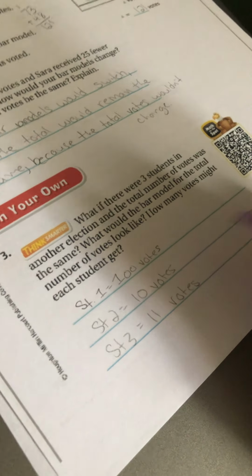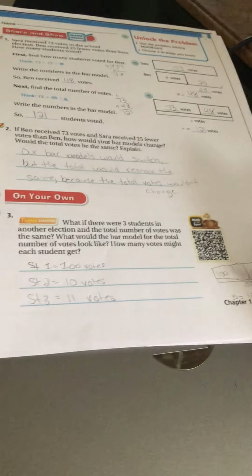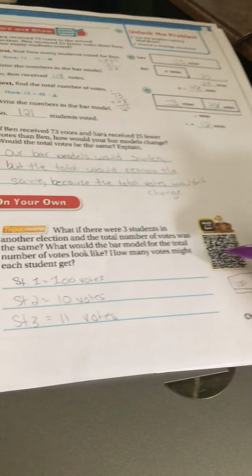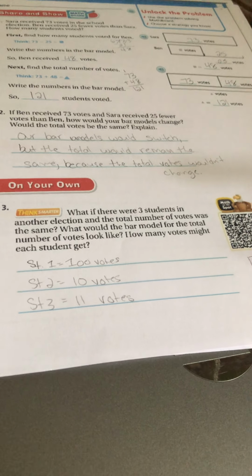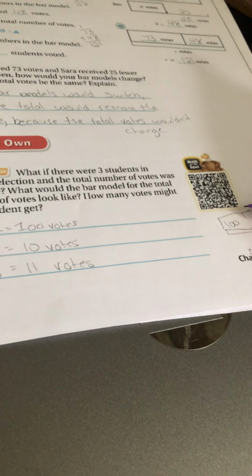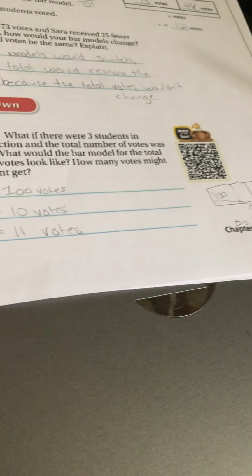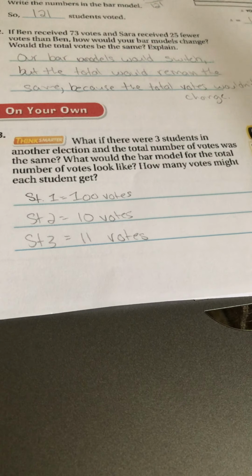Now, doing this problem, this is just how I broke it up, because in my mind, I like taking that 100 out, and it just made it easier for me to come up with an idea. But there are many, many other answers you could have gotten here for how many votes each student could get. You could have said one student had 50, another student had 50, and one student had 21 votes. There are a bunch of different ways to get to the answer of 121.